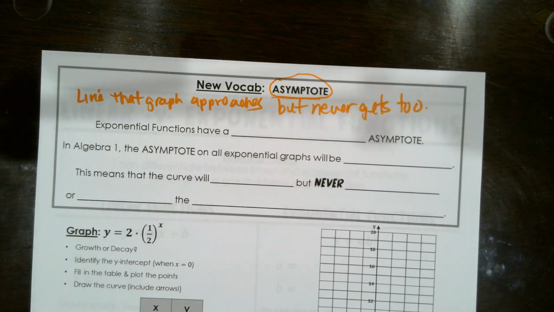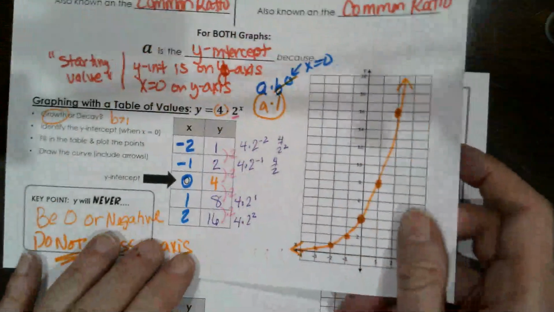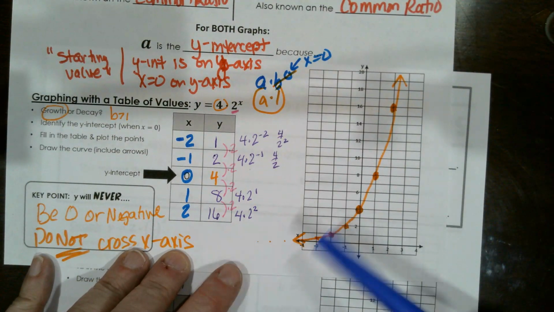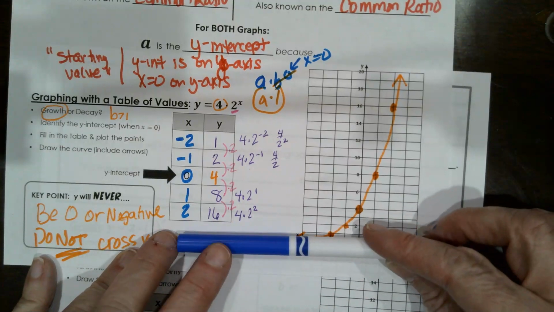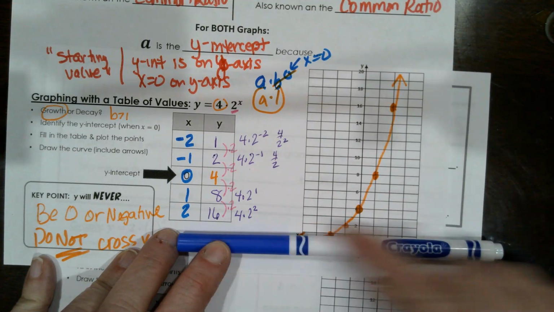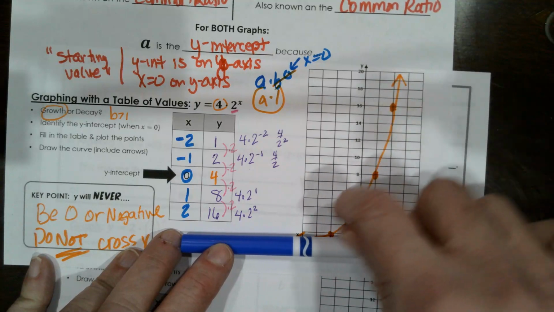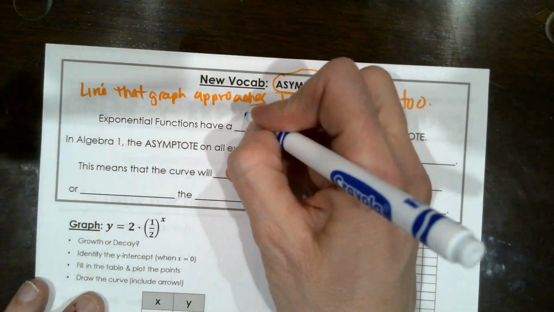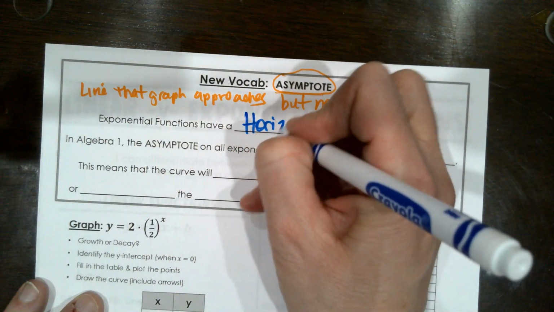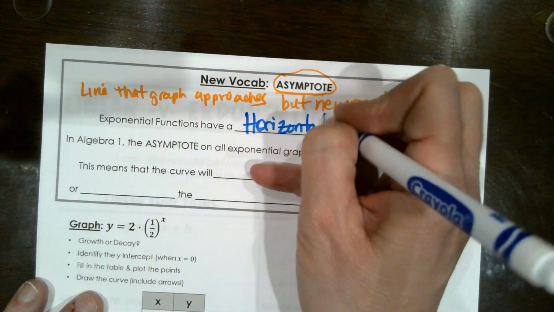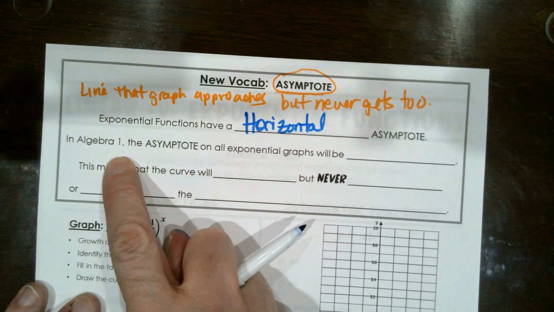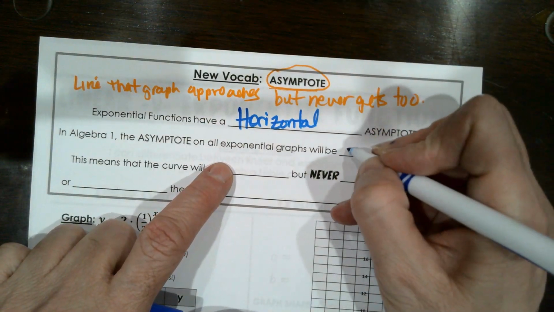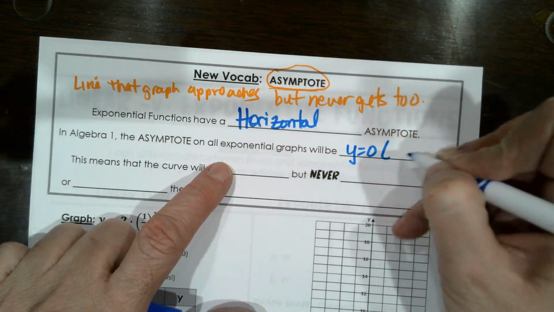When we are looking at exponential functions, as you can see, this graph is never going to get to 0, which means it will never get to the x-axis. So that's a horizontal line that it's going to keep going toward and never get to. Exponential functions have a horizontal asymptote. In Algebra 1, all of the asymptotes we're going to be dealing with will be the equation y equals 0, which means the x-axis.